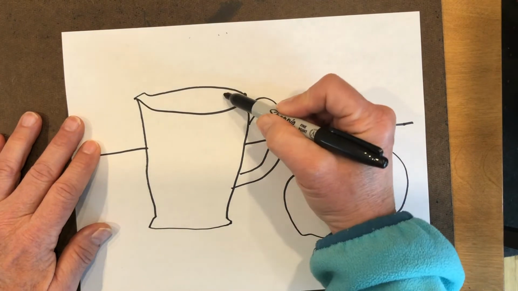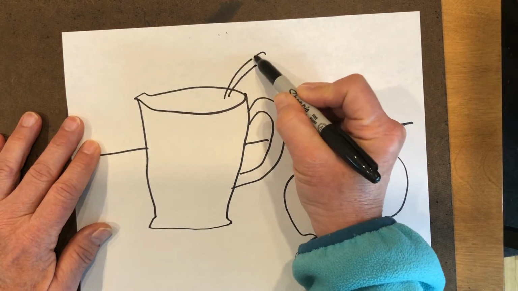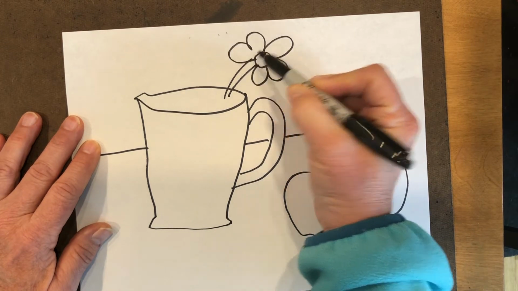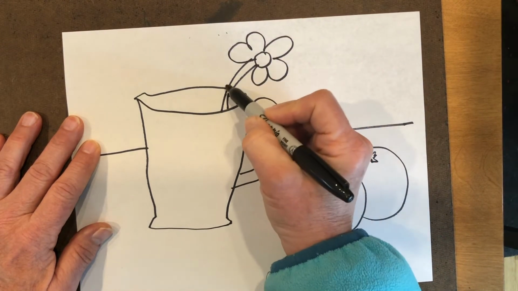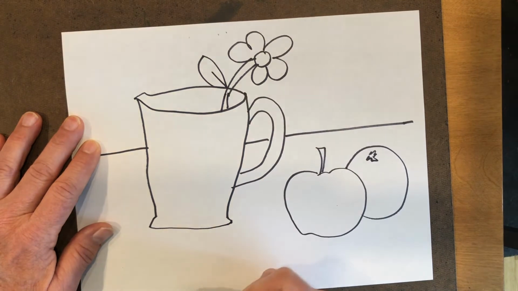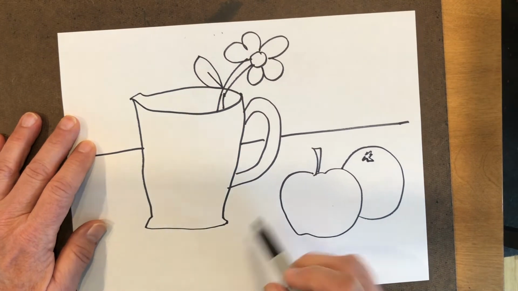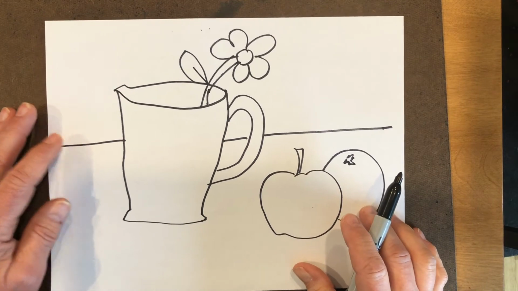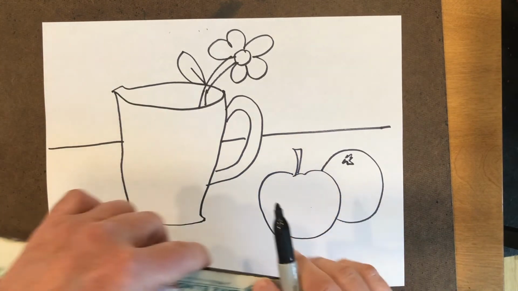Let's see, in my picture, I have some flowers. I'll just draw them really simple. You can actually do whatever you like, keeping it very, very simple. So draw whatever you like. You could draw an animal, you could draw a person, but draw it nice and big.